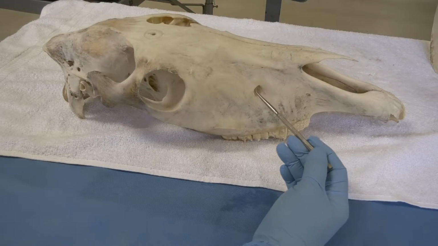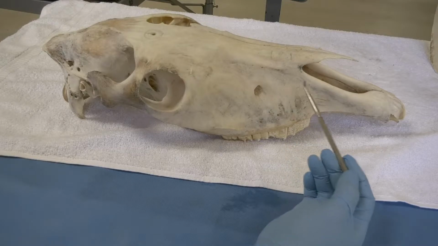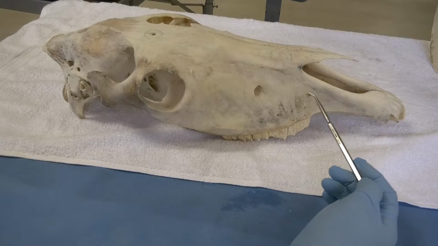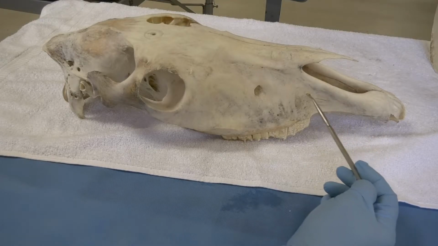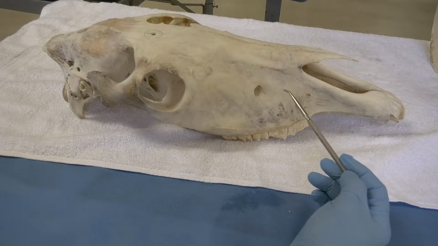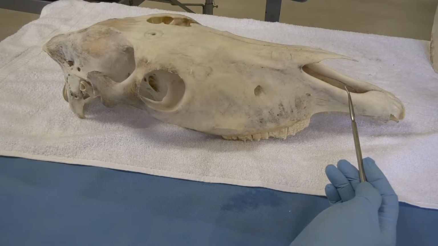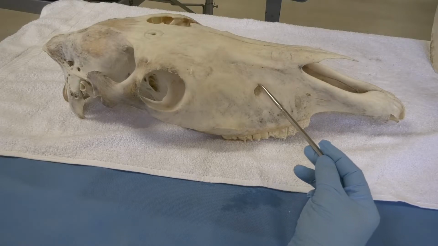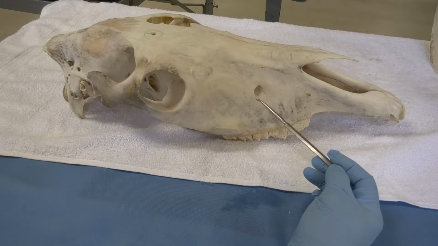You do that blockage because the infraorbital nerve provides sensation to the upper lip and to the lateral aspect of the nose in this area here. So if you want to do any minor procedure at the upper lip, if you want to suture a cut or something of that sort, you block the infraorbital nerve as soon as it comes out of the infraorbital foramen.